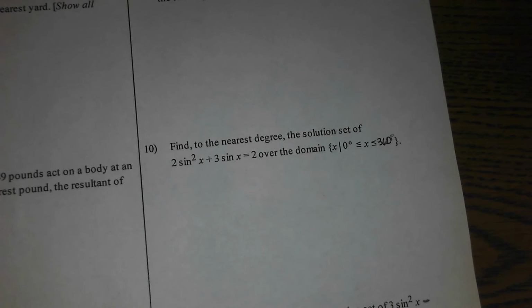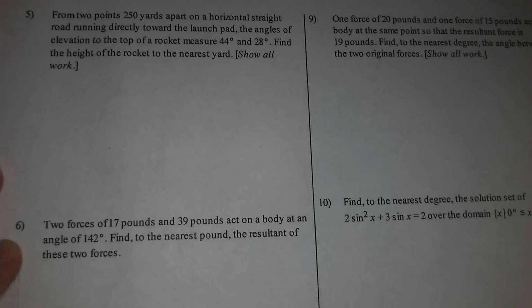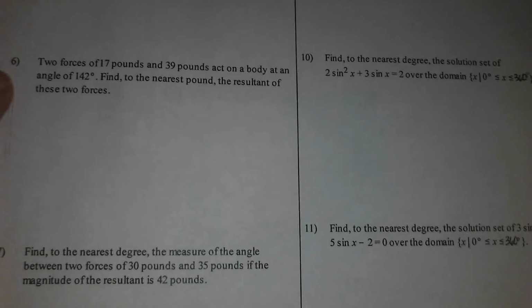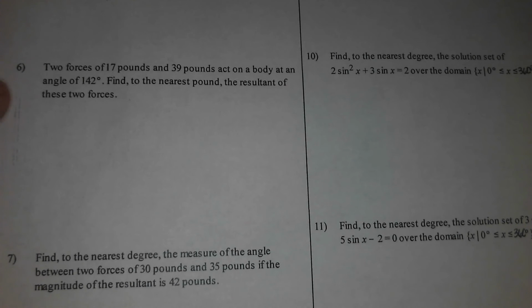All right. 5 is going to be a review. How about the force questions? These were fun. I thought we got better at these by the time we were done. Let me give you this back so I don't forget it.